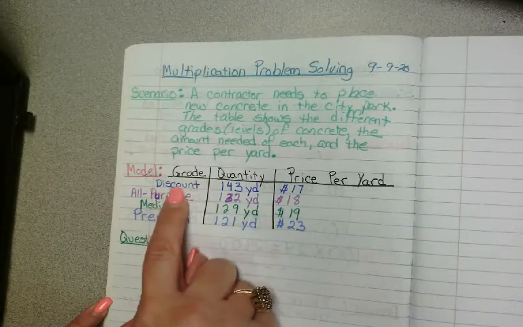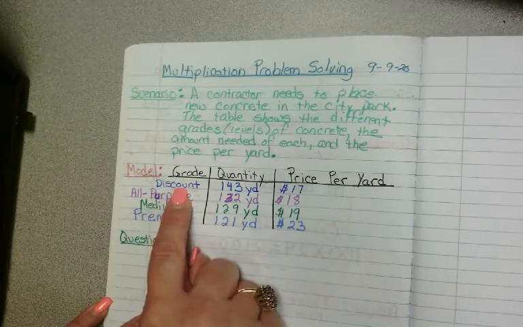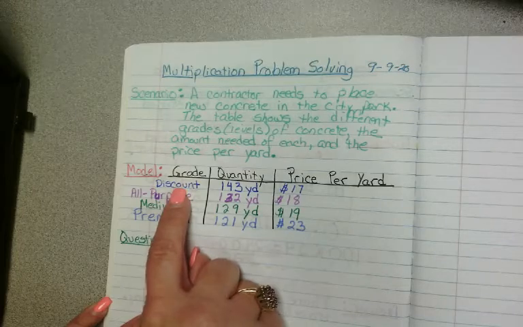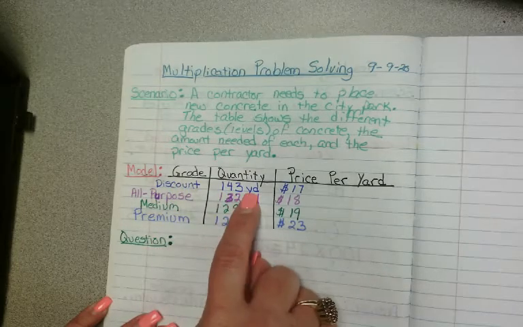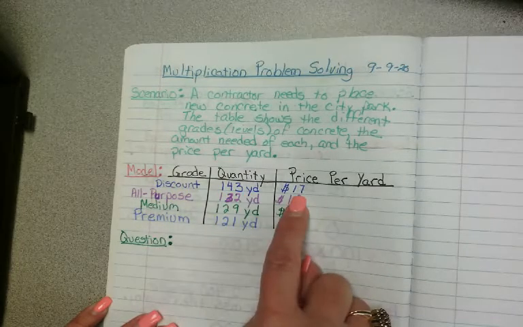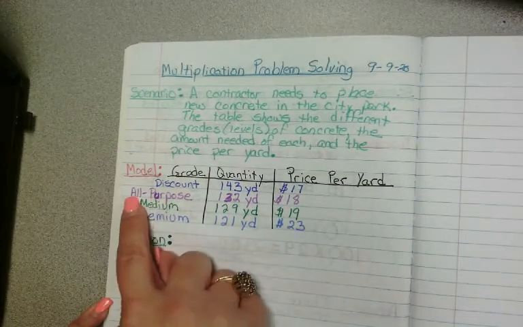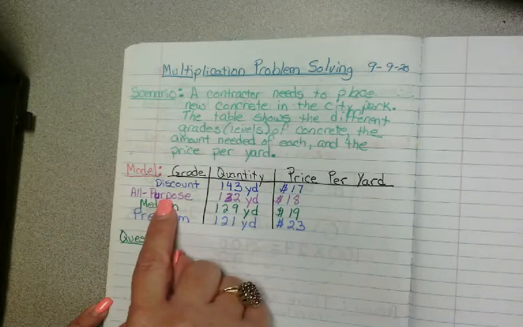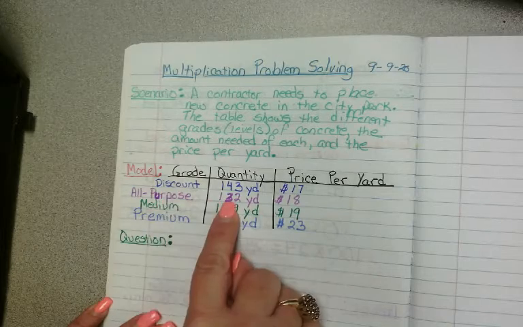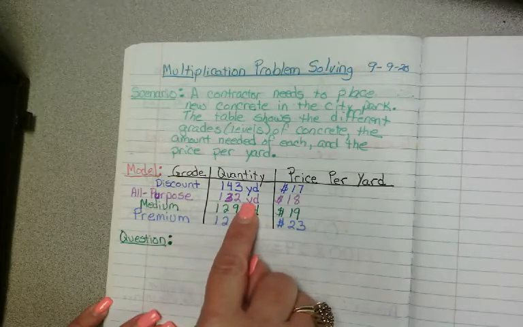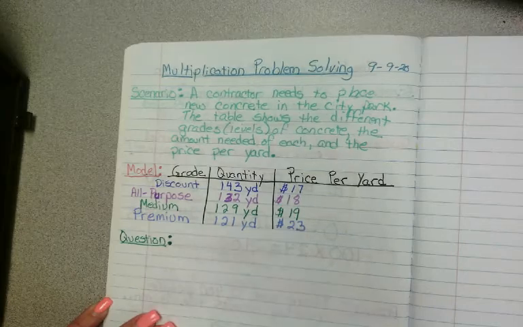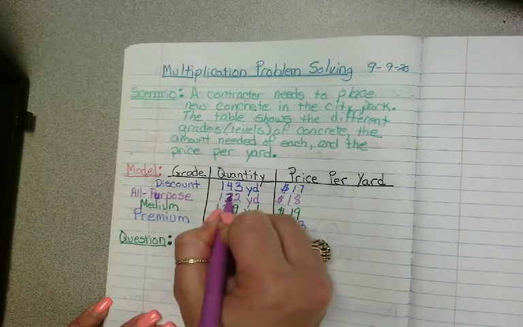We have our discount grade, and if the contractor decides to use the discount grade, he would need 143 yards at $17 per yard. Now, if he decides to go with the all-purpose grade, he would need 132 yards at $18 per yard. I messed up a little bit. That should say 132. I tried to correct it.